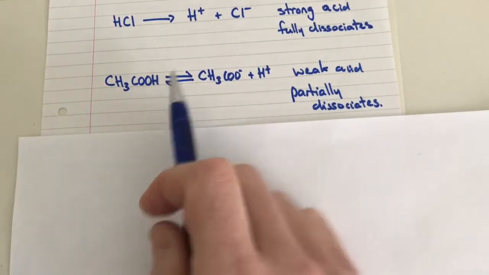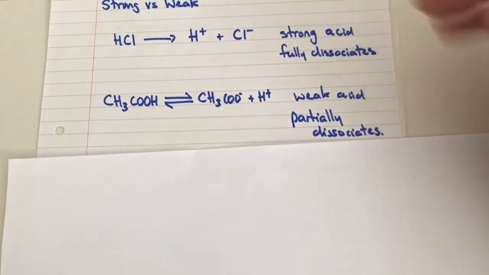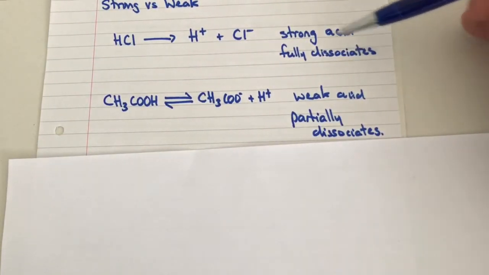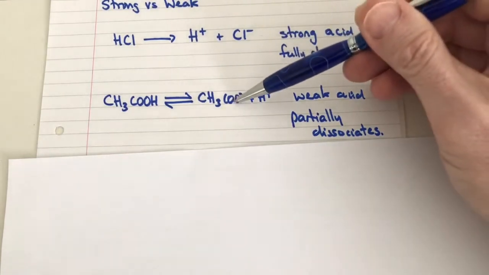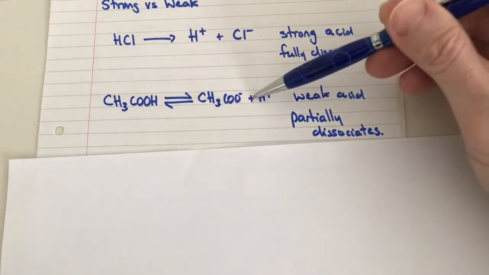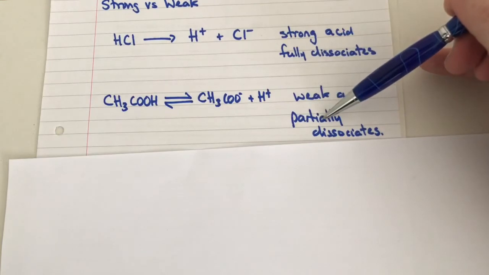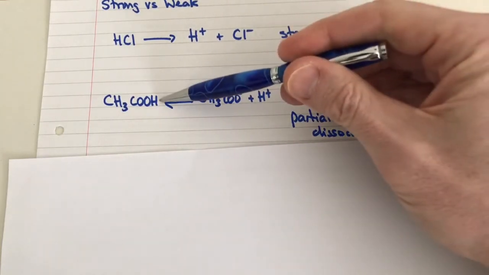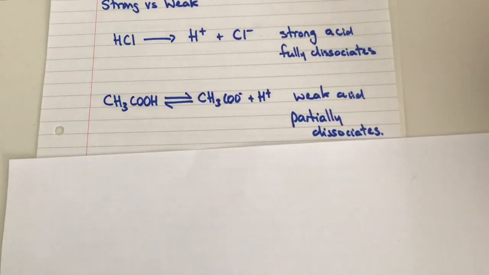So when we talk about strong and weak, this is how we're going to define them. We define strong acids as acids that fully dissociate, fully separate into the ions. And we describe weak acids as those that partially dissociate, and that means they don't fully separate into the ions. Some will, but the majority of them will stay unseparated in this way.